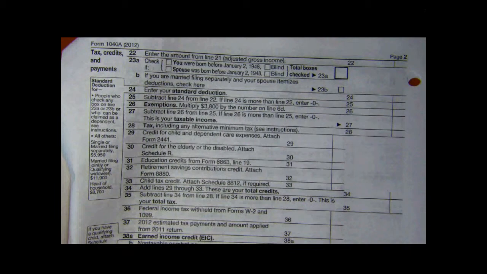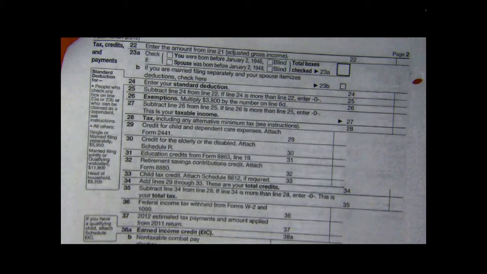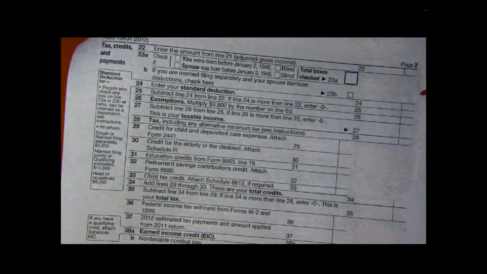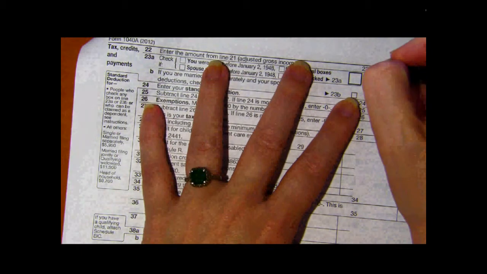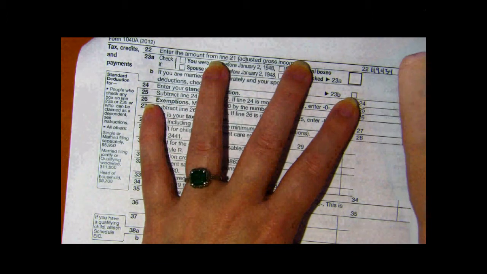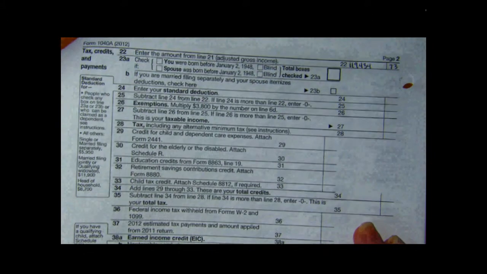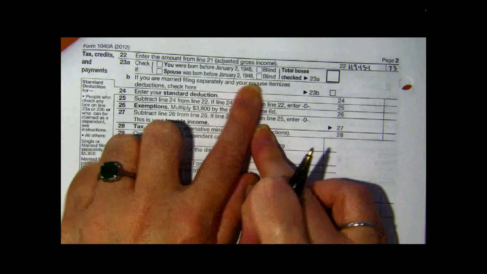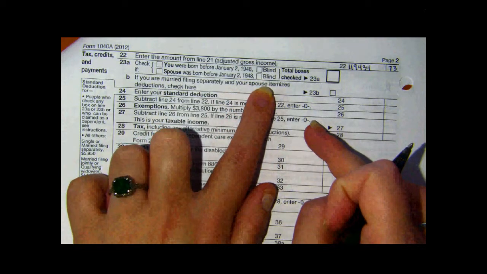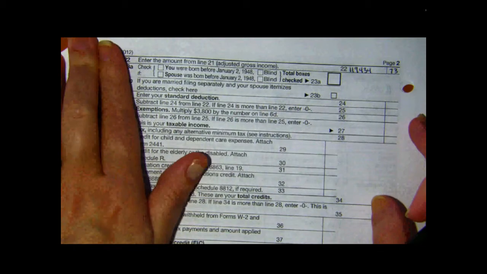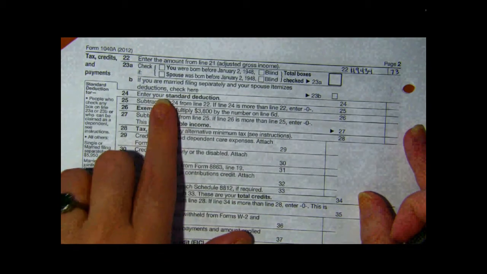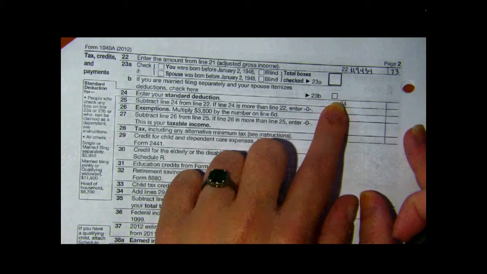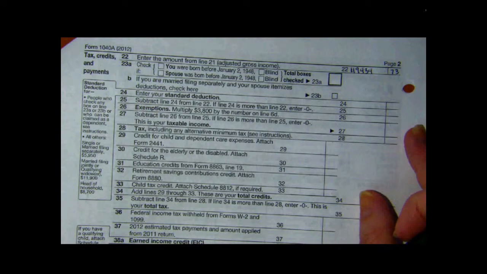And we bring in the same amount from the front. You just copy it over, so that was 119,434.73. So that just gets carried forward. Now, if you were born before 1948, you check this off, and if you're blind, you check that off too. Anybody born before 1948 or blind? No? Okay. Married filing separately and your spouse itemizes deductions, you'd have to check that there, but we know that they're filing together, so we don't have to worry about that.